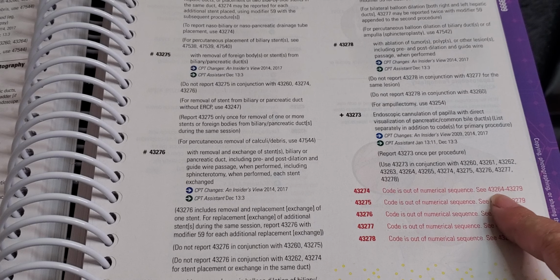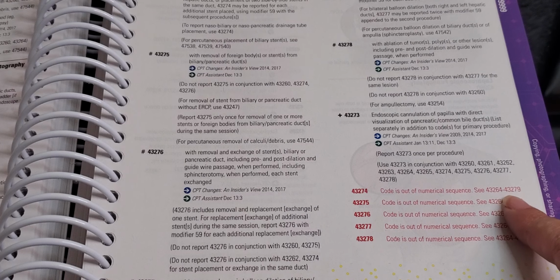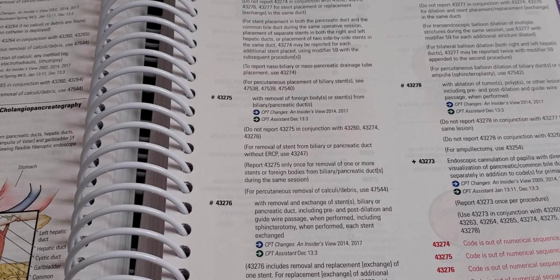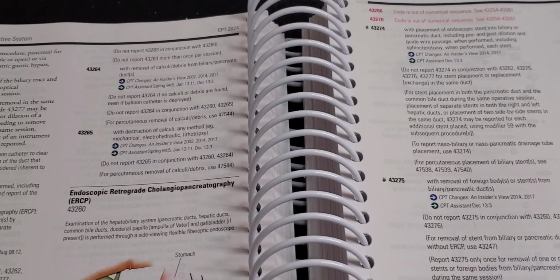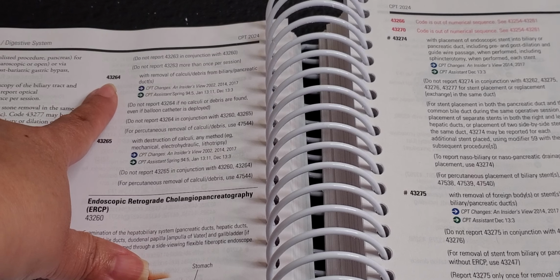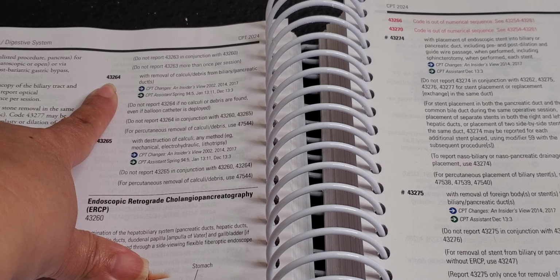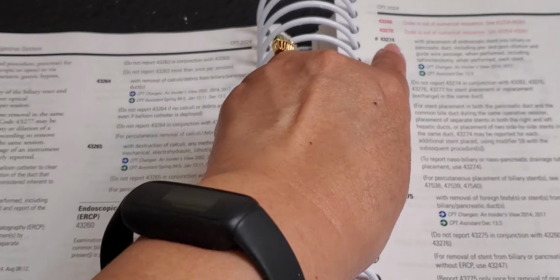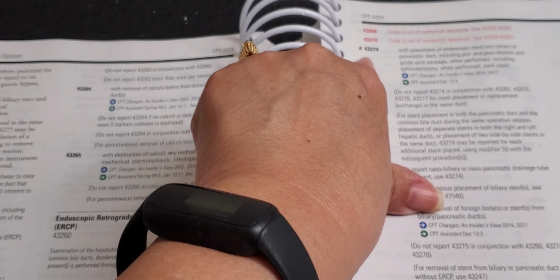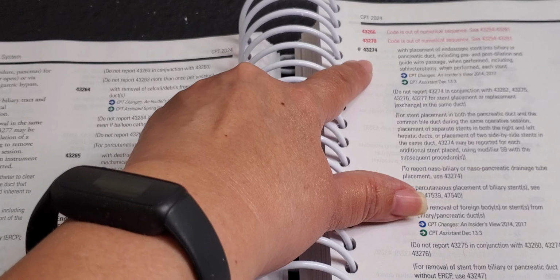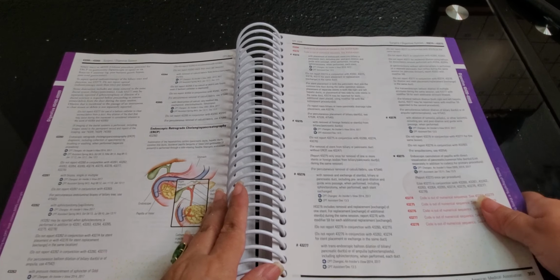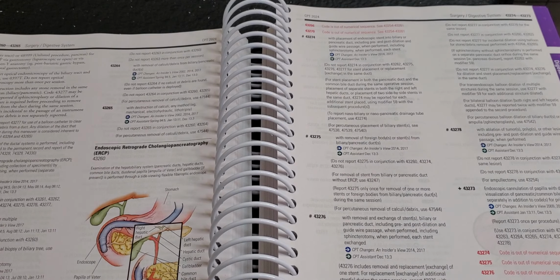See 43264 to 43279. So we're going to go to 43264, which is up here because that's where our code range starts. And we are looking for code 43274. So it's not there, not there, not there. We go here, and it's right here. 43274 is right here. So why they do that, I don't know, guys. They just don't have them in order. I don't know. But that's how you find it.